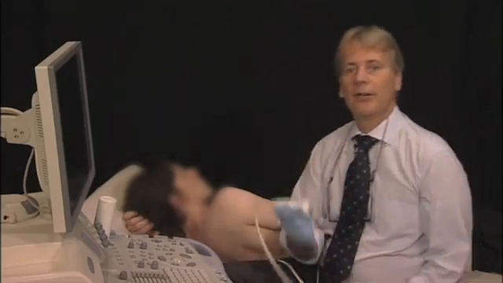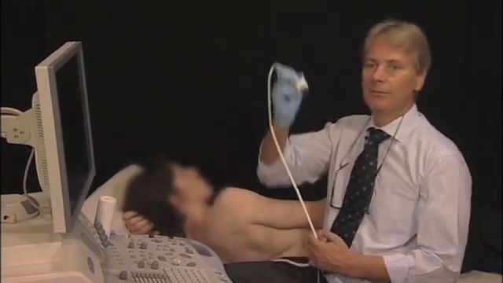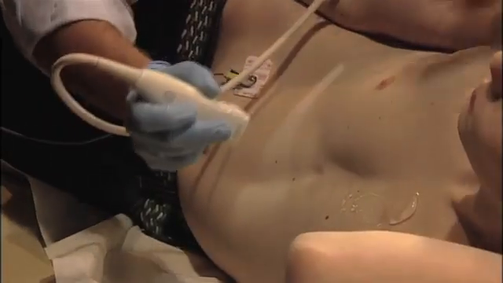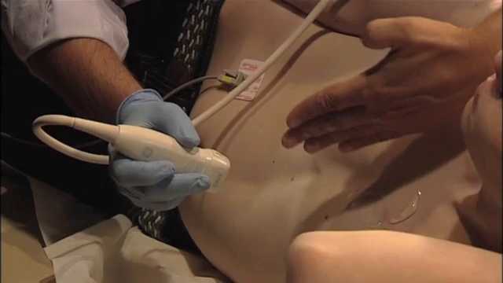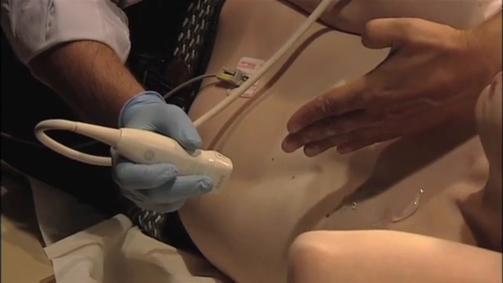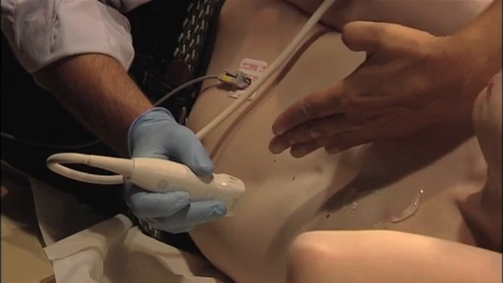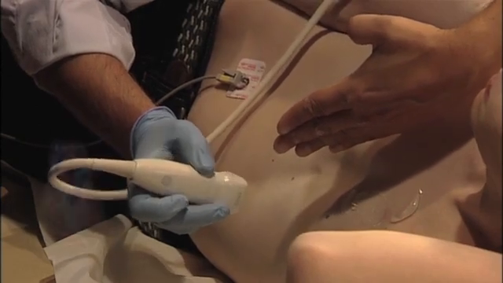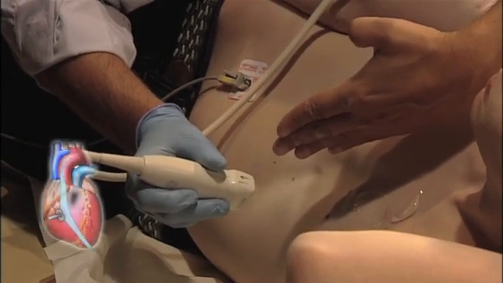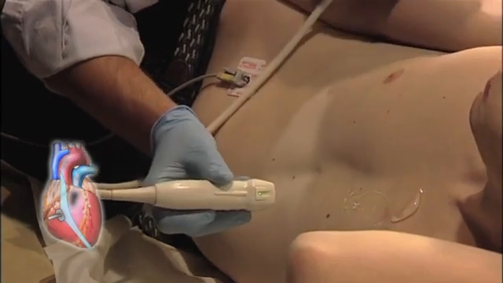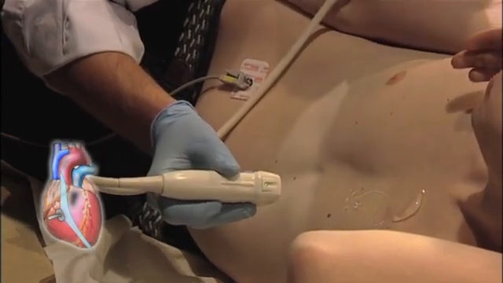To find the parasternal long axis, it is important to understand the axis of the heart. If we look at the heart, it is oriented from a right upper to a left lower position, somewhere like my hand is showing now. If you want to orient the long axis, you therefore need to point the marker of the transducer towards the right shoulder.